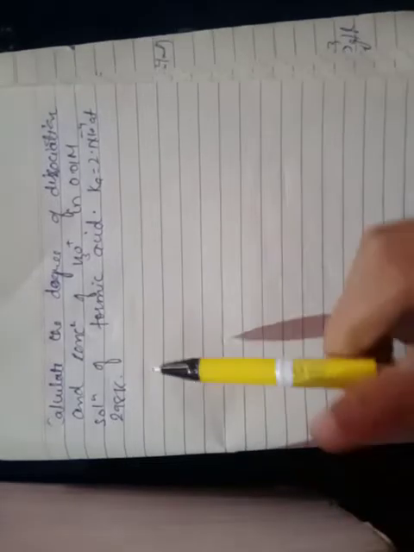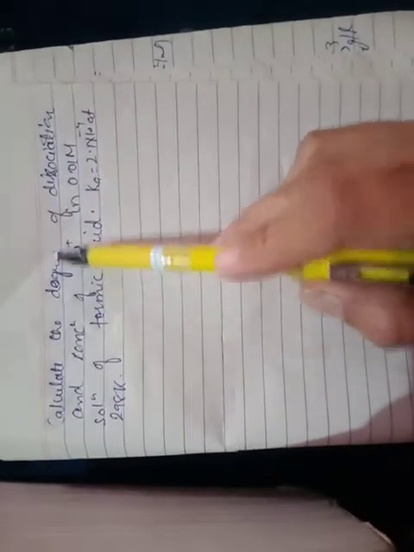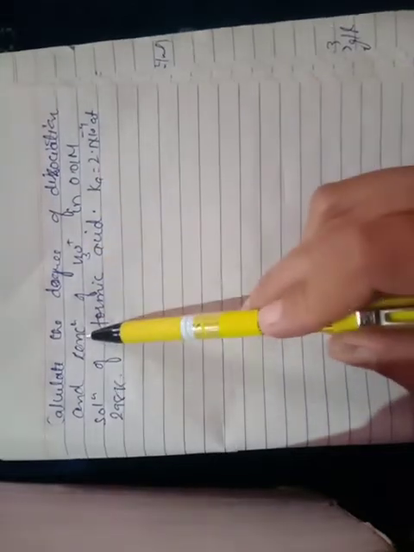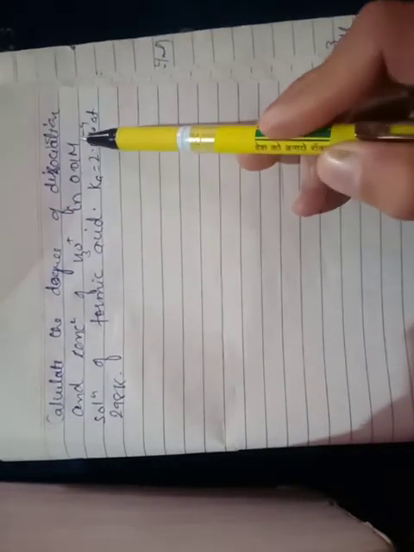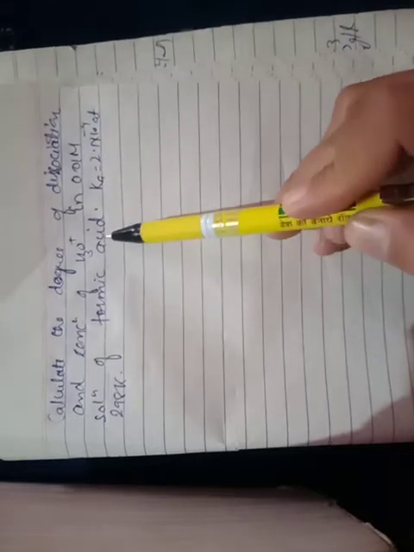Today I am going to explain one example of a numerical based on Ostwald dilution law. This law is meant for ionization of weak electrolytes and also helps us in calculation of the degree of dissociation of any kind of weak electrolyte. So the question is: calculate the degree of dissociation and concentration of hydronium ion in 0.01 molar solution of formic acid.